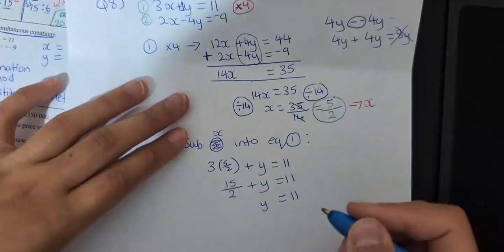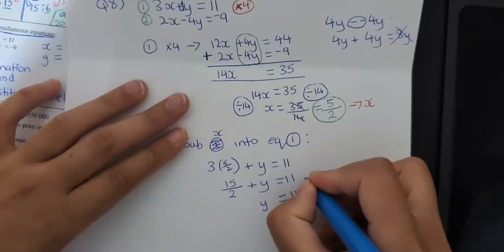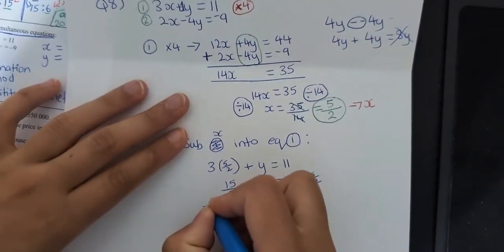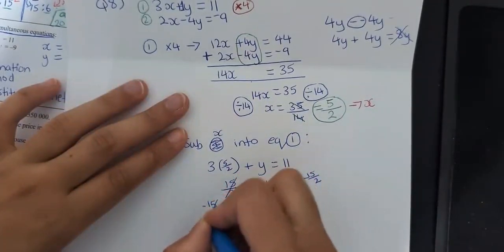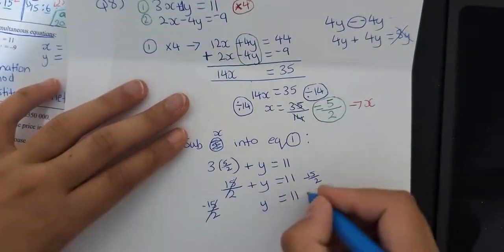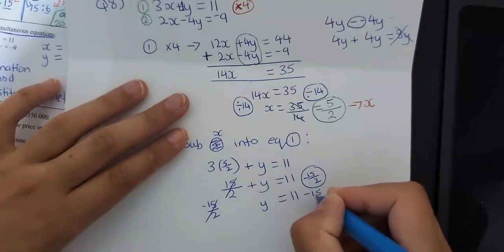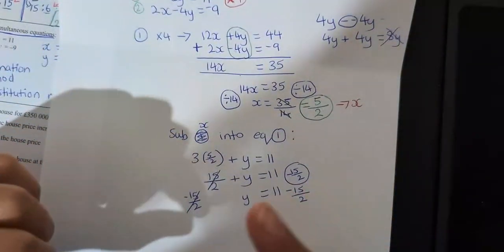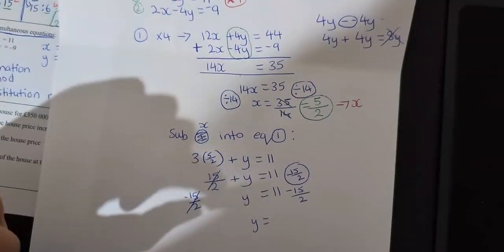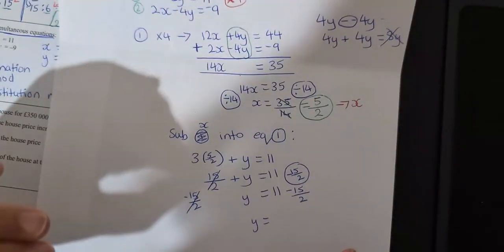We're going to subtract 15 over 2 from both sides so that we can take it to the other side. Okay, so if I minus 15 over 2 from both sides, it gets cancelled out from my left side, and on the right side it's just going to be y equals 11 minus 15 over 2. Okay, so now it's a case of doing your subtraction with fractions. So the way we can do that is, any ideas from anyone?